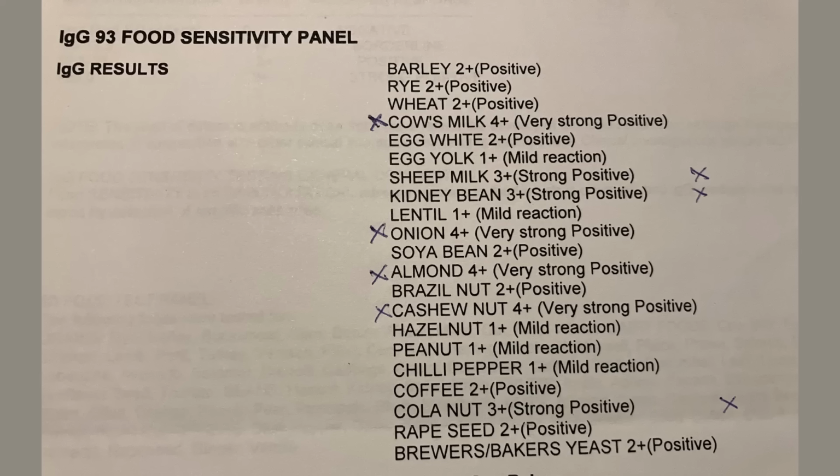But I was reacting to onions, I was reacting to almonds, and I'm not reacting to those now. Those have healed up. But because I've continued to eat dairy, because I forgot about this, it's kept the immune system going in terms of this intolerance to cow's milk. So that was my bad for not paying attention to this. And now I have come to terms with the fact that definitely dairy is not for me.